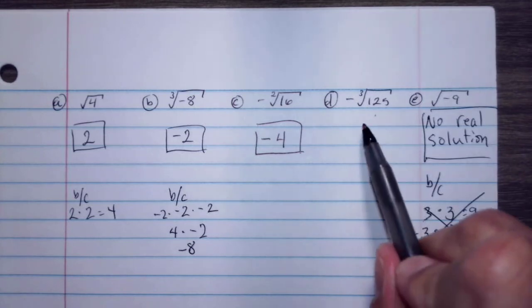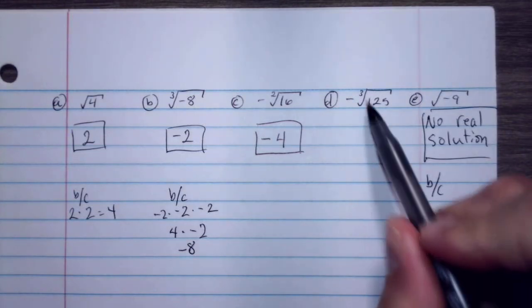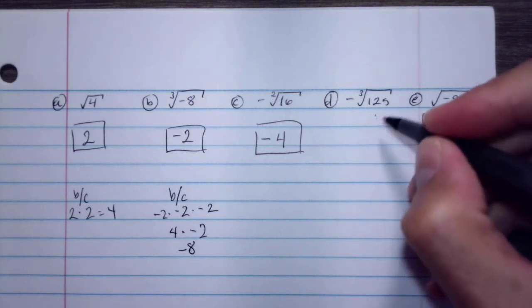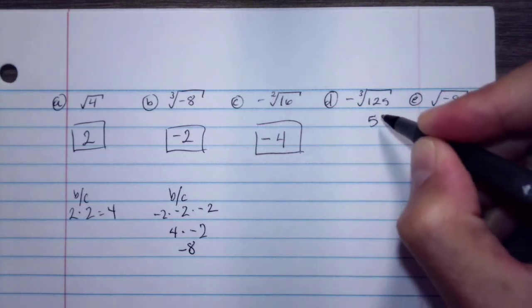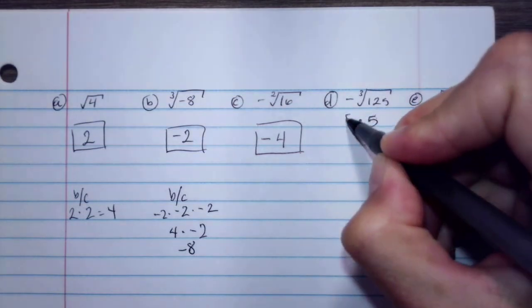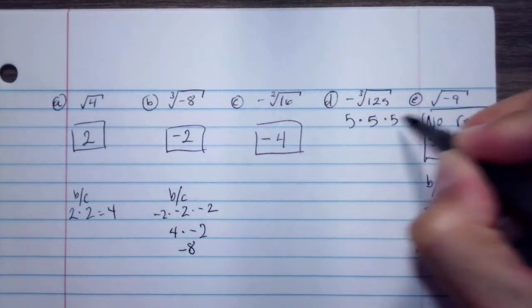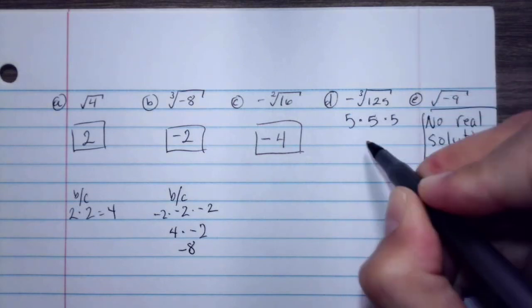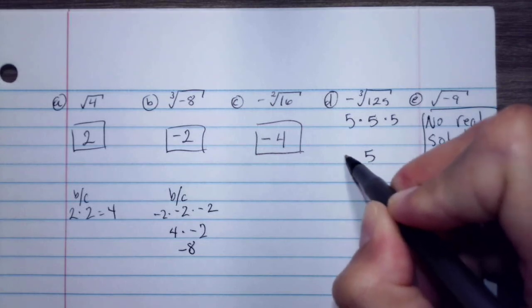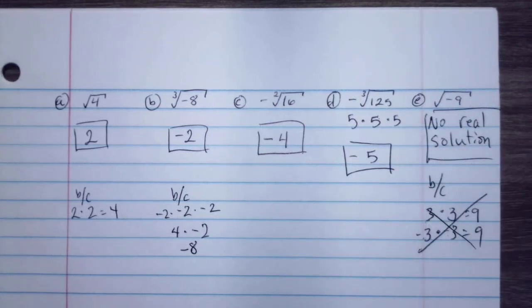And then the last one, the cube root, what would that be? Just 5. So 5 times 5 times 5, that would be 125, and then tack the negative on in the front. So the answer here would be 5 with a negative in the front. And that's it.